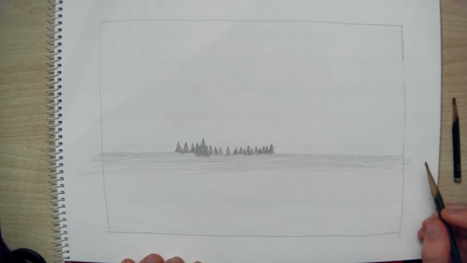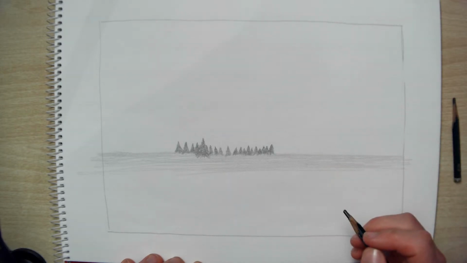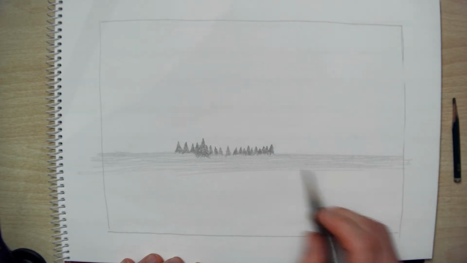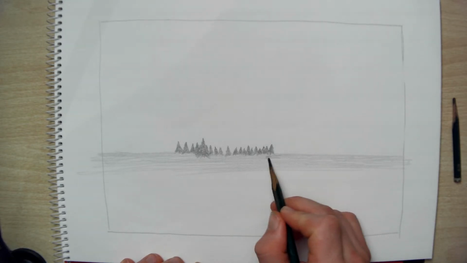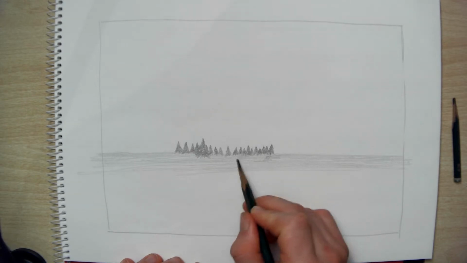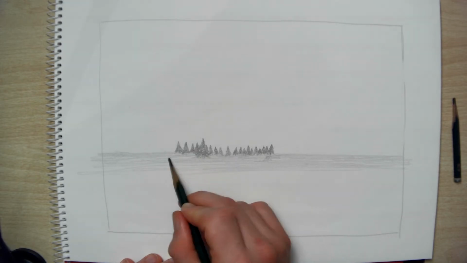I want to have a couple more in the midground though. And I'm going to switch to the 3B pencil for that. Let me first maybe get some more detail in the ground back here though.